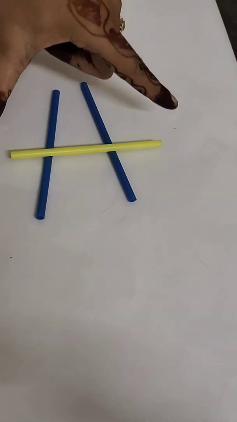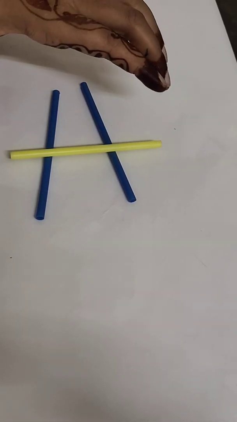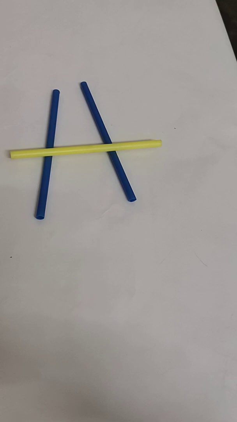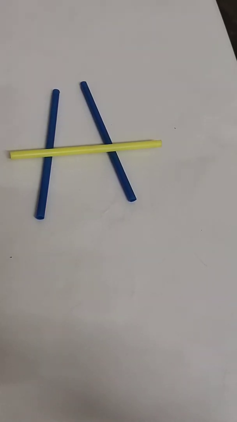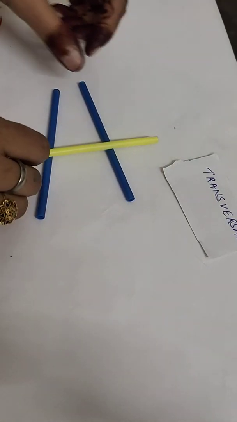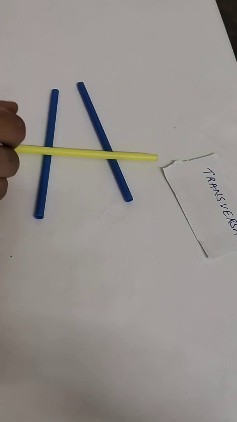So if a line intersects two or more lines at distinct points, that is known as a transversal. This, in a different color, is the transversal.